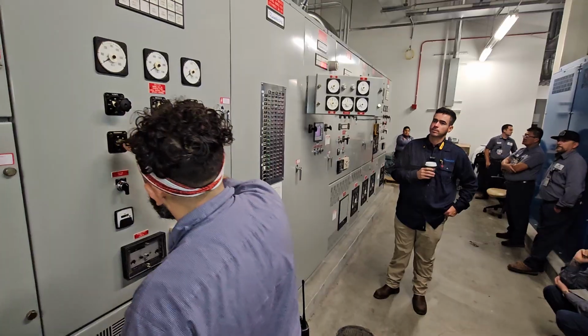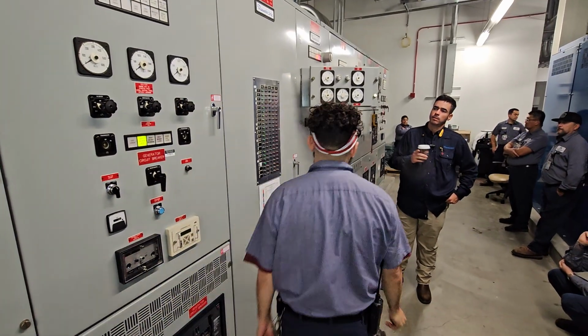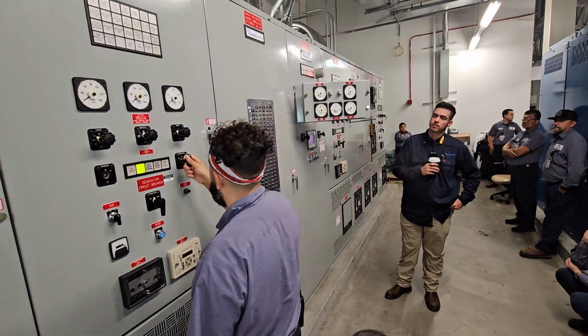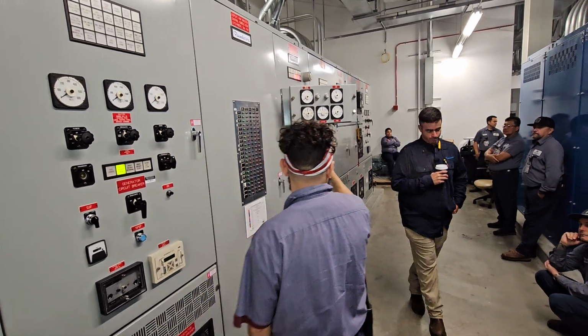No, it should be easy. Then you have the wrong key. You got the frequency one. Put it on the frequency meter selector switch. There you go. I gotta go grab that one too, right?